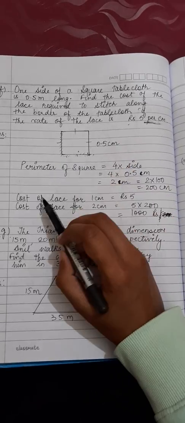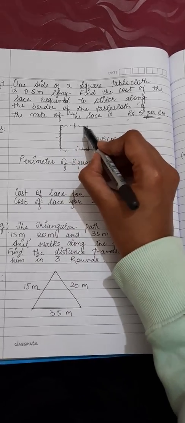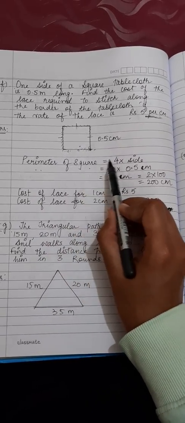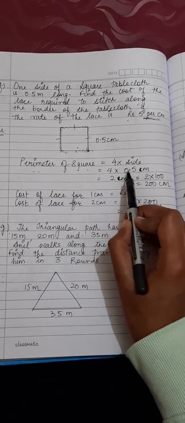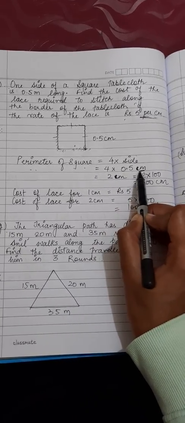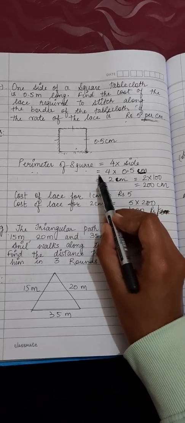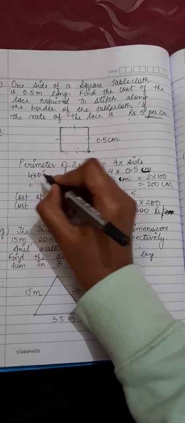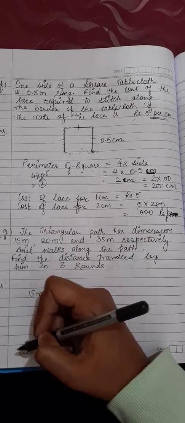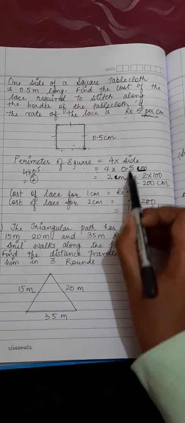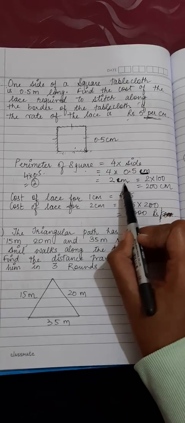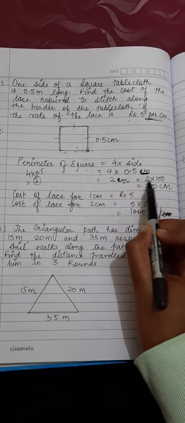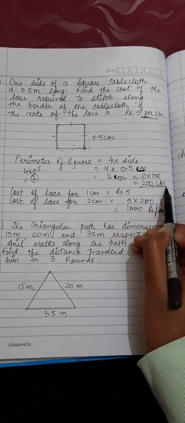And for this, firstly I need the length of this boundary. And for the length of the boundary I need the perimeter of a square. What is the perimeter of a square? 4 into side. 4 into 0.5 meters is given. You have to take care of this. Meters is given. And then you are going to multiply 4 by 0.5. When you multiply 4 by 0.5, what will come? 2 will come. So 2 meters are coming. But the cost is in centimeters. So you are going to convert this meters into centimeters. In 1 meter, how many centimeters are there? 100. So multiply this 2 by 100. You will be getting 200 centimeters.